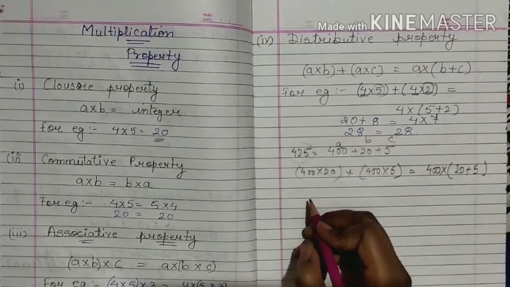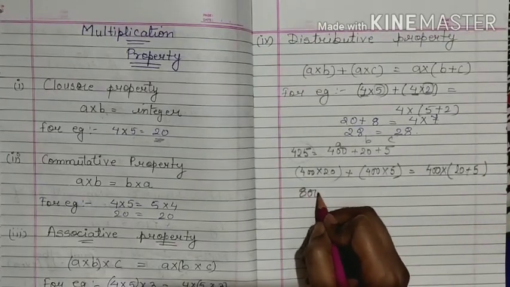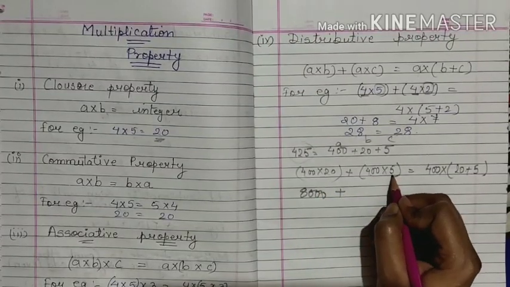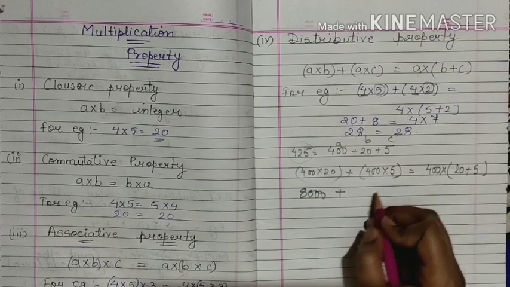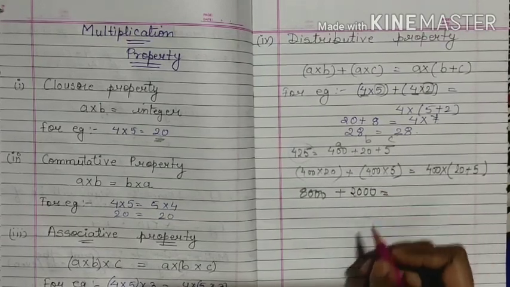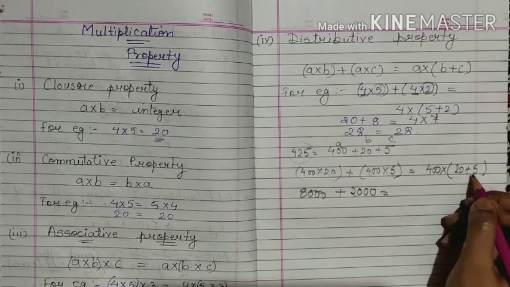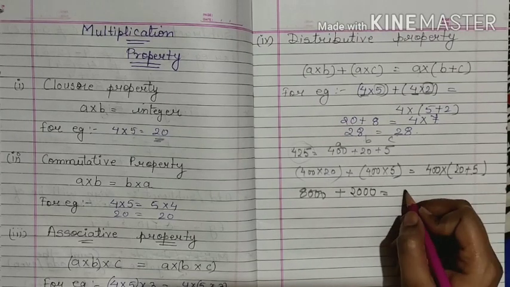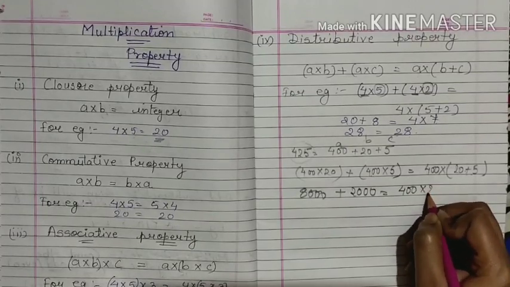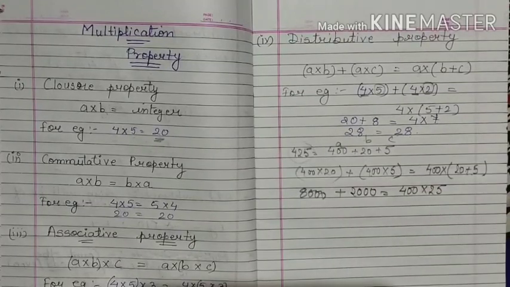It is 4 2s are 8, 8000 plus 4 5s are 20, 2000. 20 plus 5, it is 25. 400 into 25.